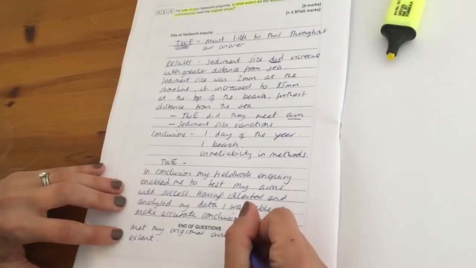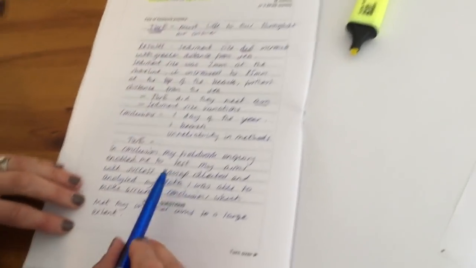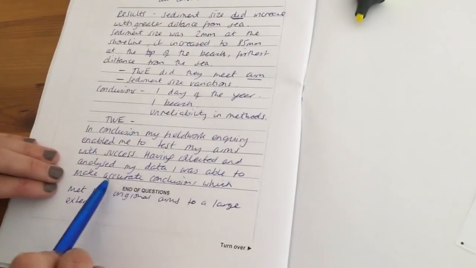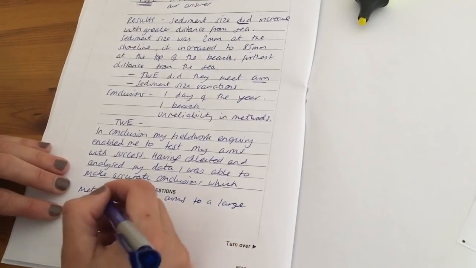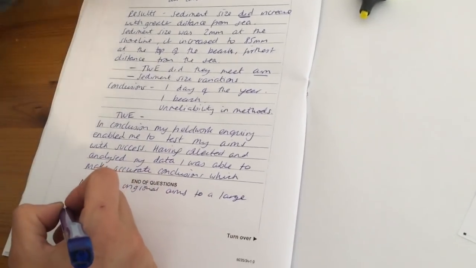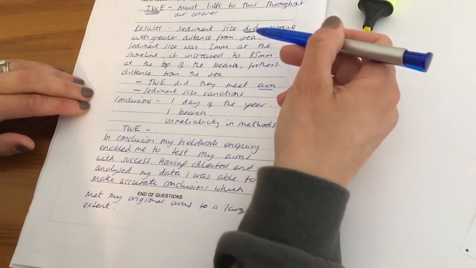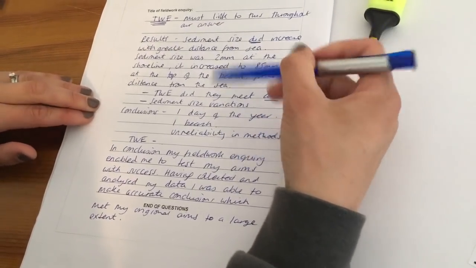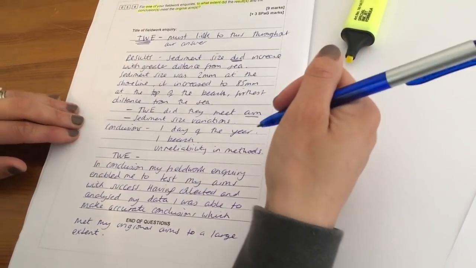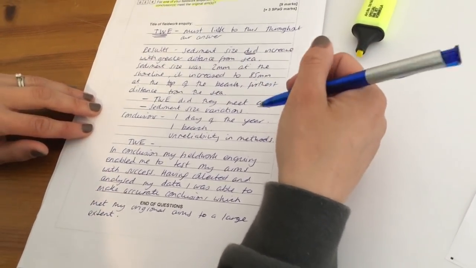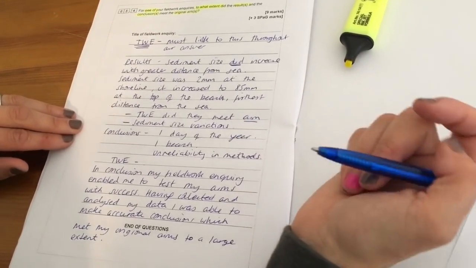Okay, so I'm just adding a final summary sentence there. Having collected and analysed my data, I was able to make accurate conclusions which met my original aims to a large extent. All right, so you're just linking back to that to what extent question. You've mentioned your data in your answer and you've talked about your results and your conclusions. So that should, as long as your answer is detailed, get you your level 3 answer.